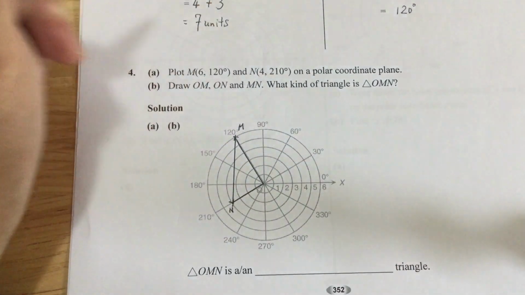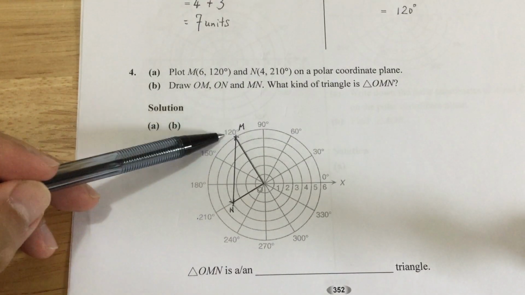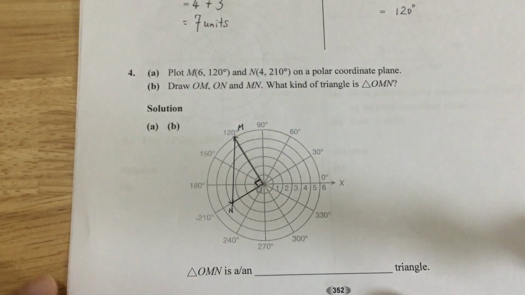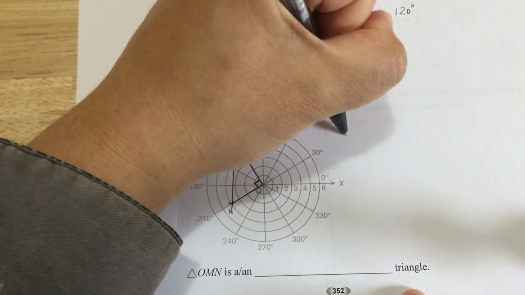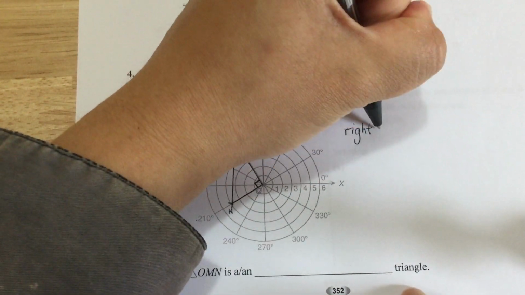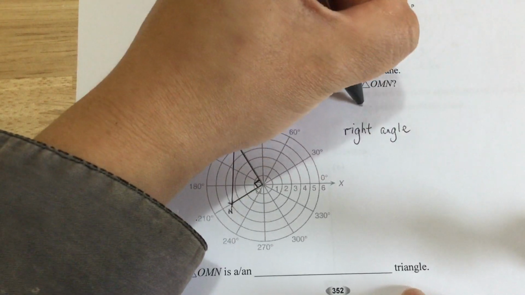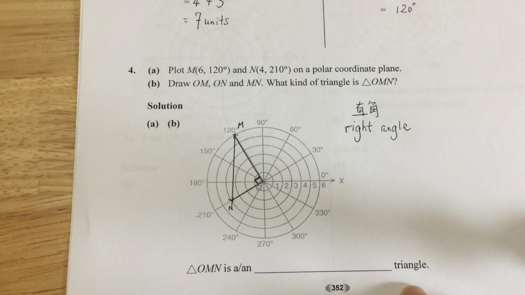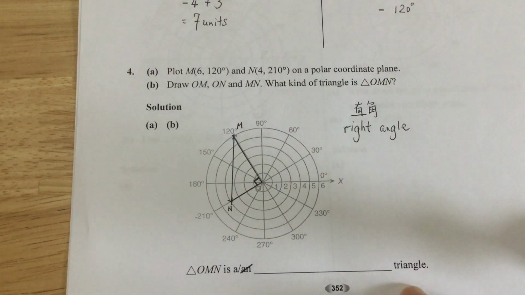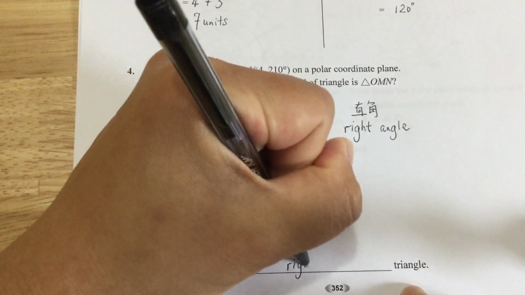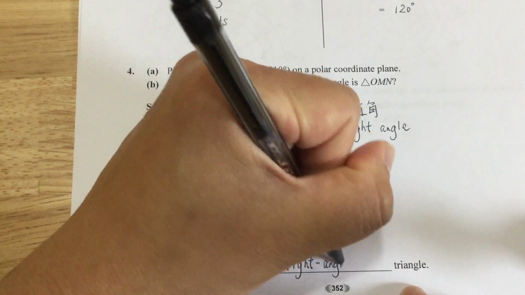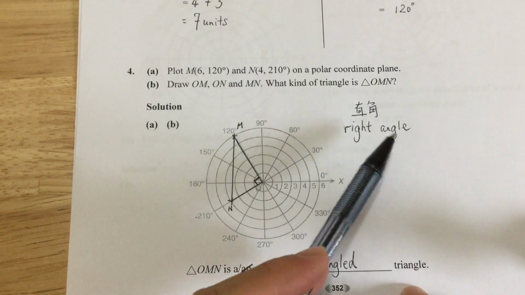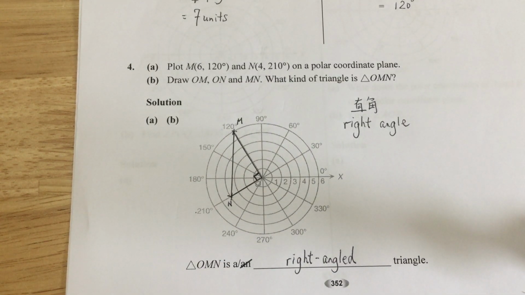Oh, luckily, this time you must know that 210 degrees minus 120 degrees, that is 90 degrees. So this must be a right angle. 直角 in Chinese, right angle. So obviously, the triangle OMN is a right-angled triangle. Right-angled, this one will become the adjective. That means that this will contain a right angle here. So we call it right-angled triangle.